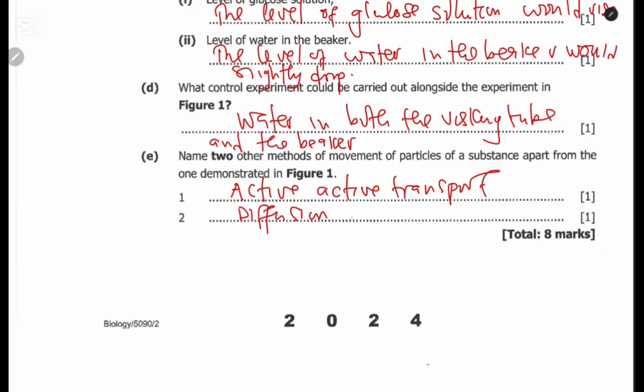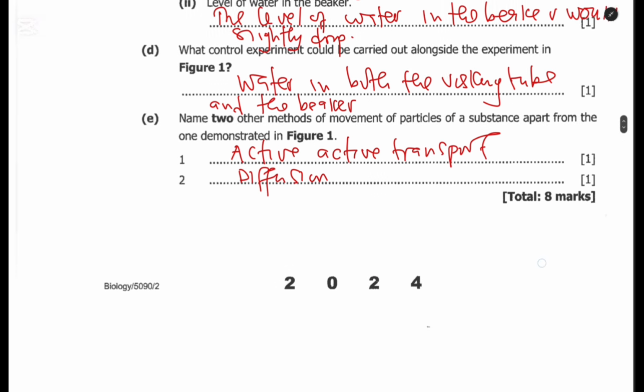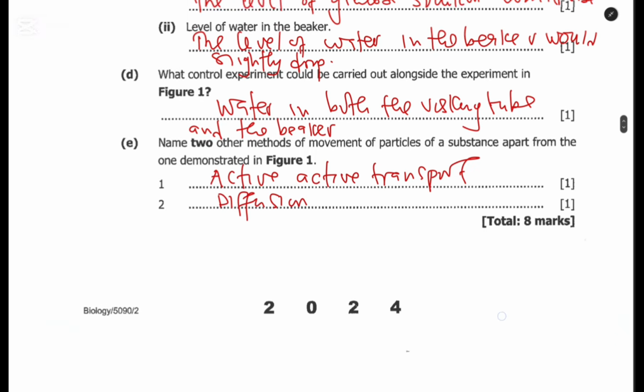Two of the methods here are passive, which means they do not require energy. One of these requires energy, and this is active transport. Particles in active transport move against the concentration gradient. That is something that you need to know. All right, we've answered the question fully.